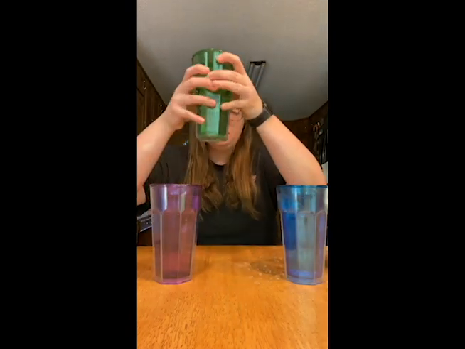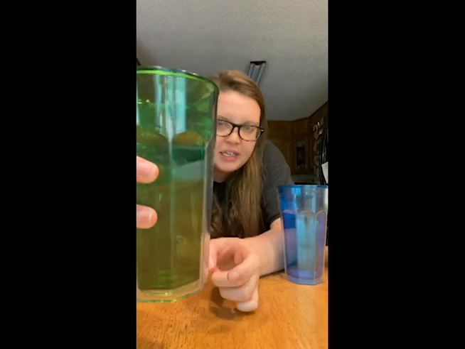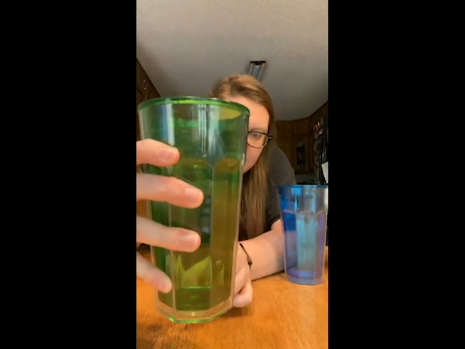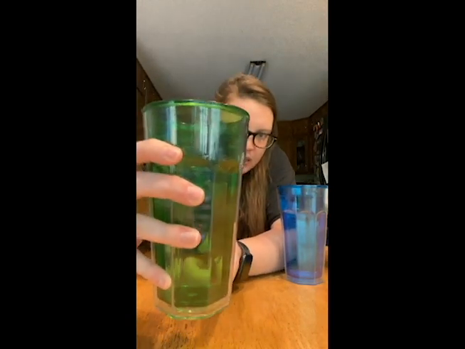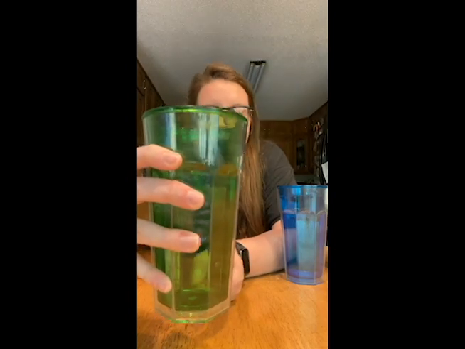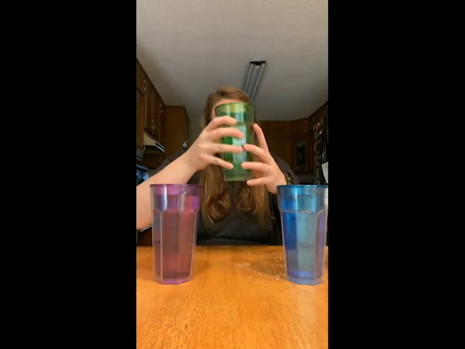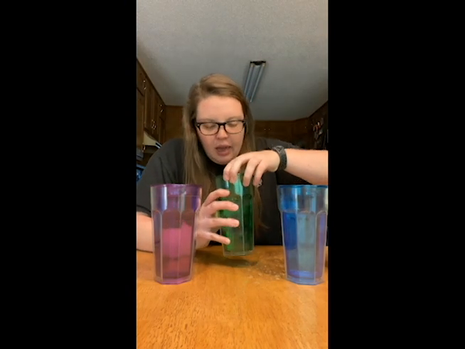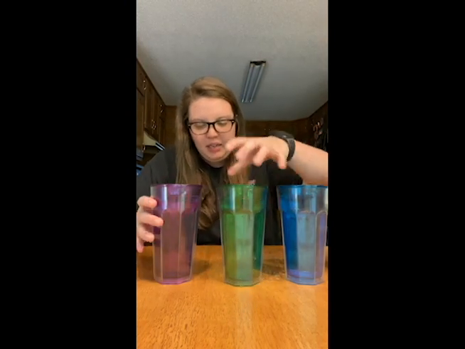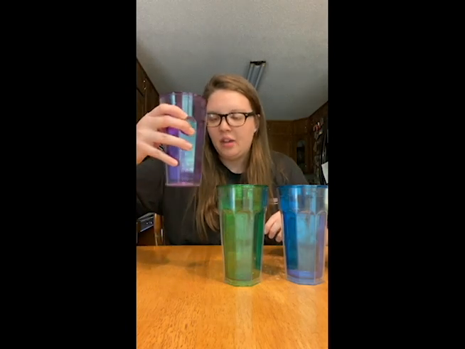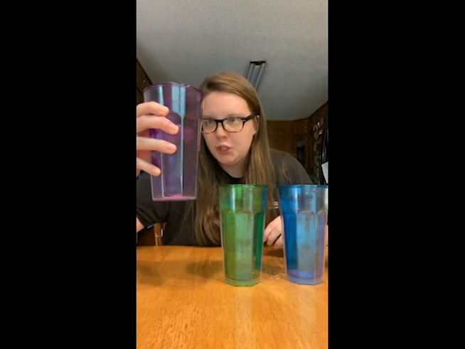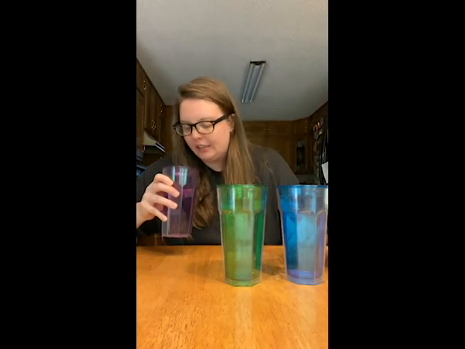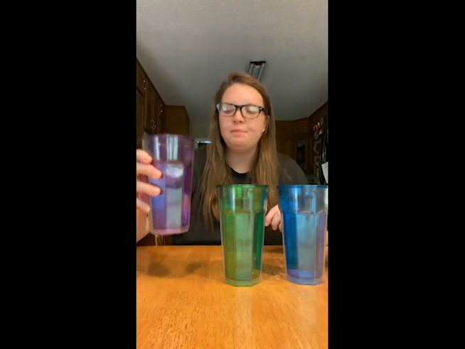Here in the room temperature, you can't really see it, but I can. That dot you see right there is the bottom of the glass, but there's a tiny pile of sugar down there at the bottom as it is settling back down. But then here we have the hot water, and there is no sugar at the bottom of this glass.